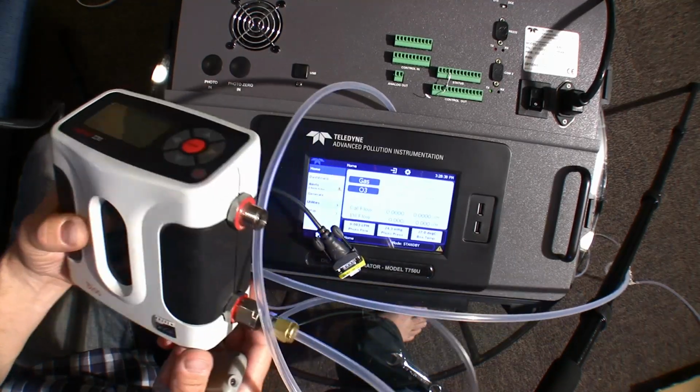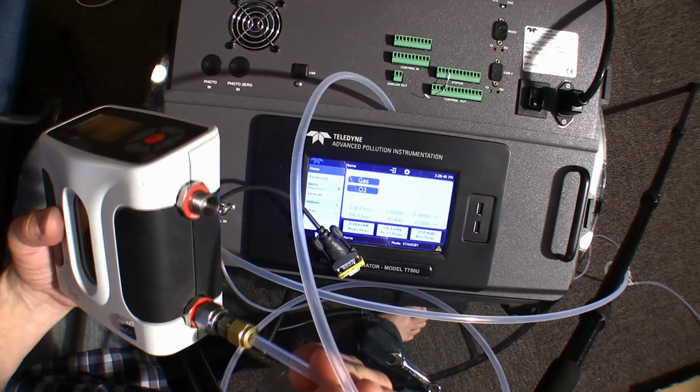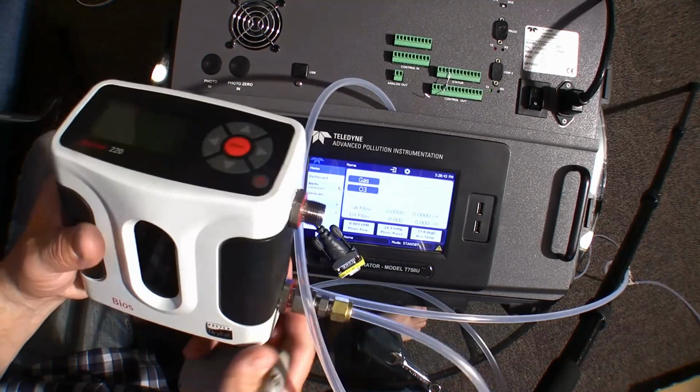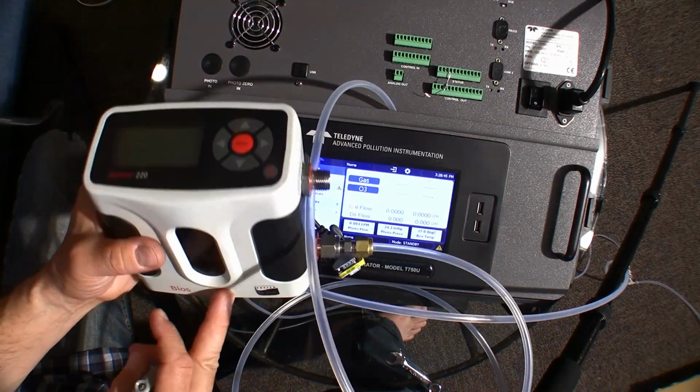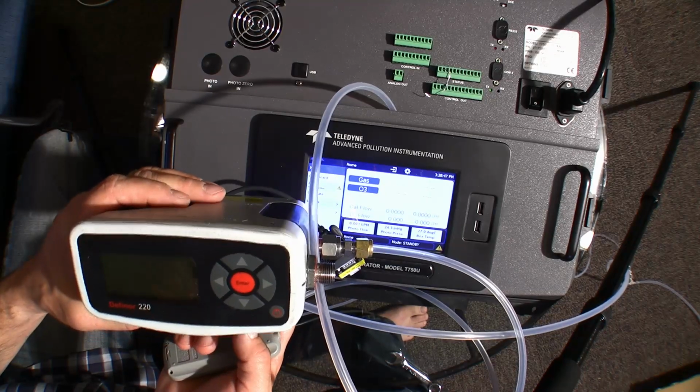Alright, so connected to the other end of that tube that we hook to our air MFC output, we're using in this case a BIOS DryCal model 220H.